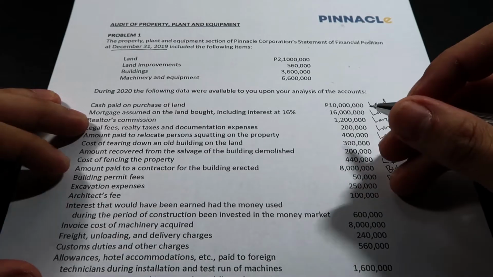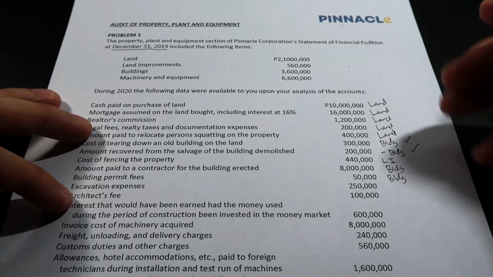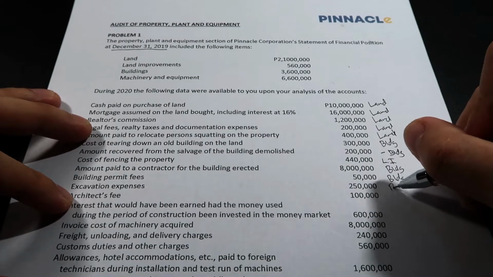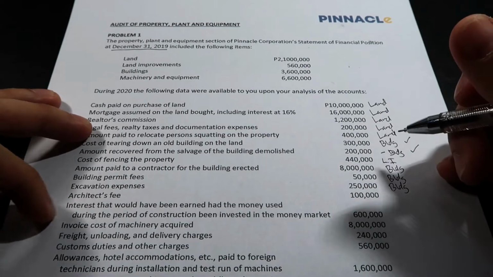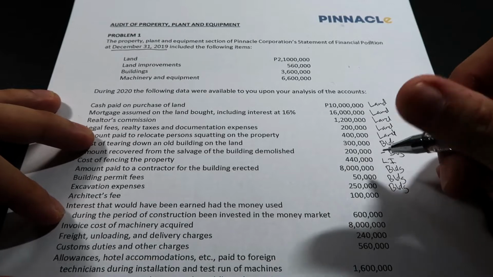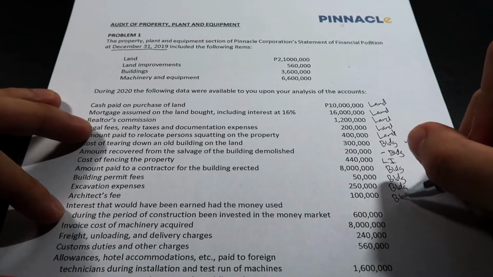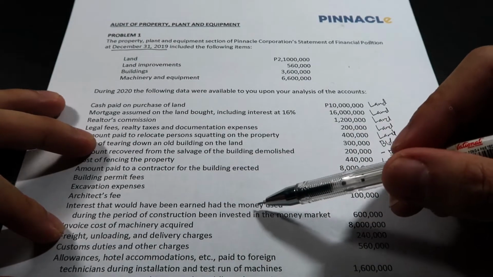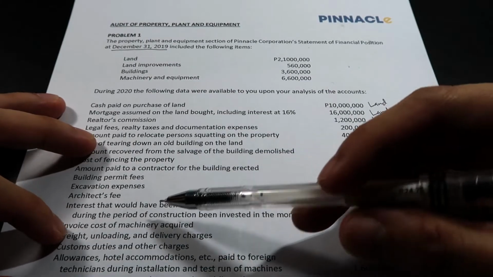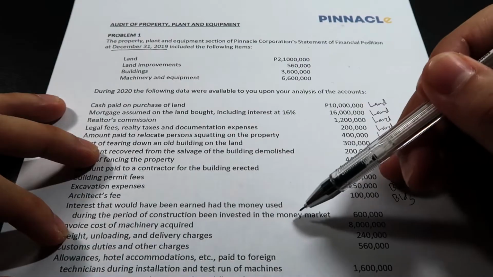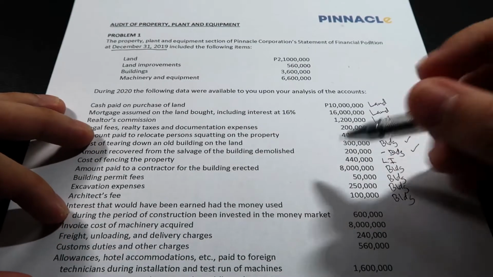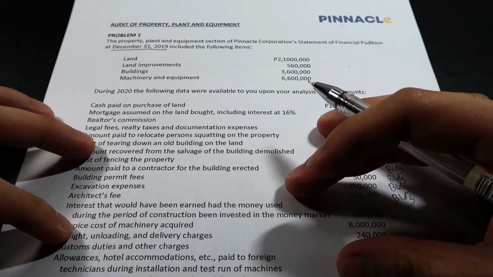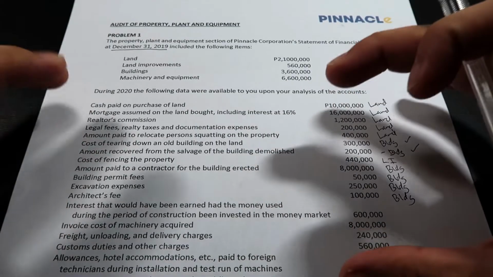Excavation expenses, so kailangan mo yun para sa foundation ng building, right? So, 250,000 is also chargeable to the building. Architect's fee, obviously, that's for the building as well. Interest that would have been earned had the money used during the period of construction been invested in the money market. Okay. Ito daw yung ma-earn mo na interest, 600,000 if in-invest mo yung money during the construction period.